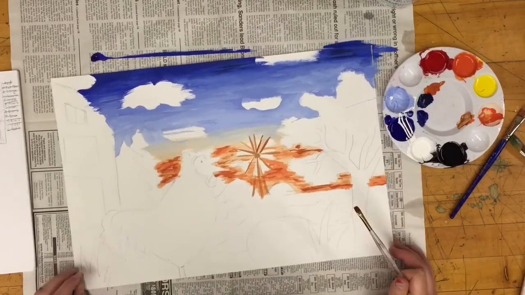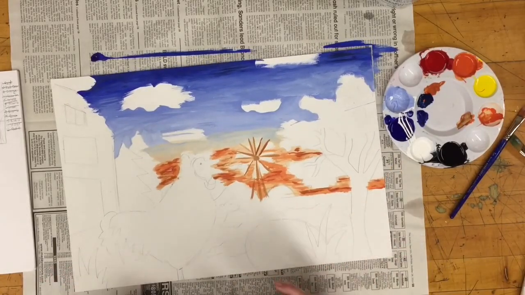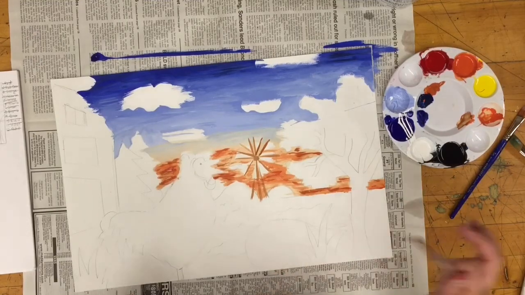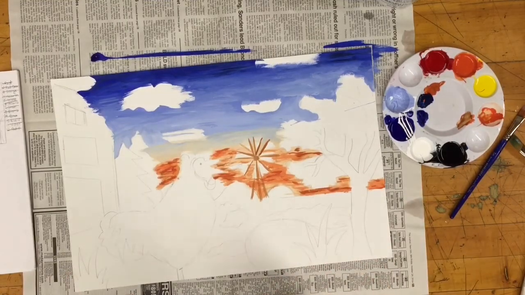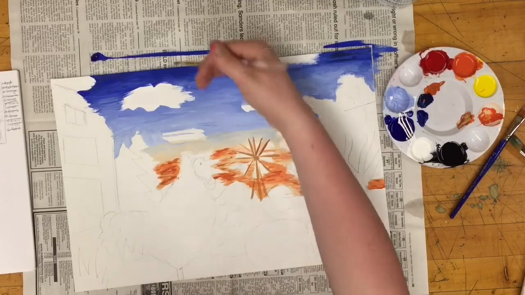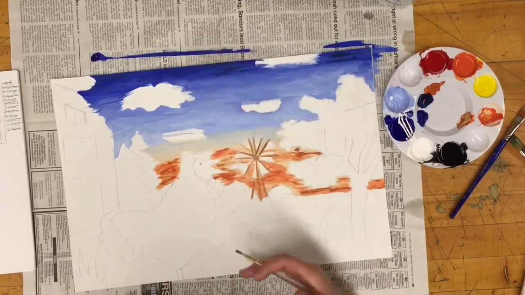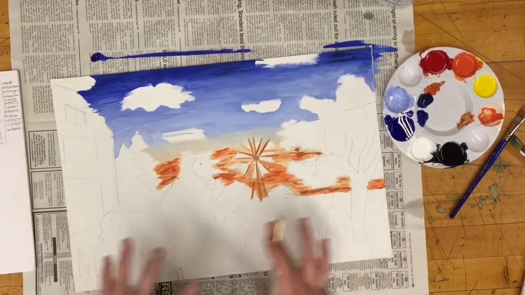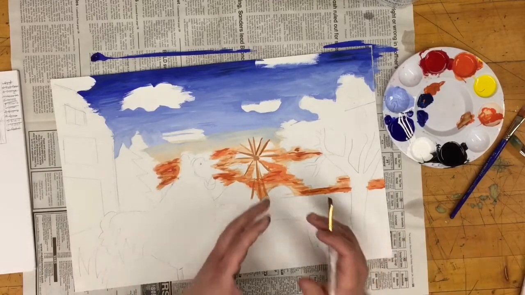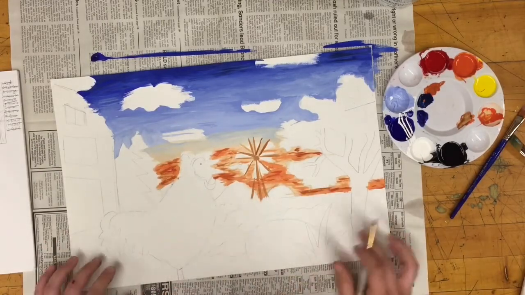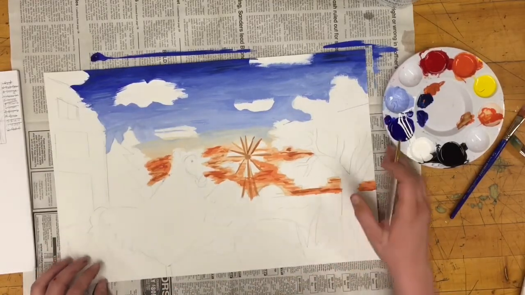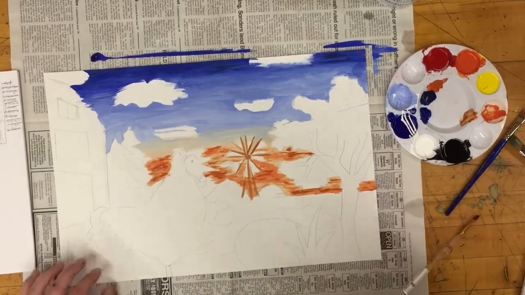Okay, so another thing I want to go over quick in this demo video is where to put the tones and the shades. Like we talked about in the sky, a lot of times the sky is darker higher up and gets lighter as it comes down. But for everything else, we want to consider where the sun is at. So let's say this tree is going to be green. So I'm going to get some green here.